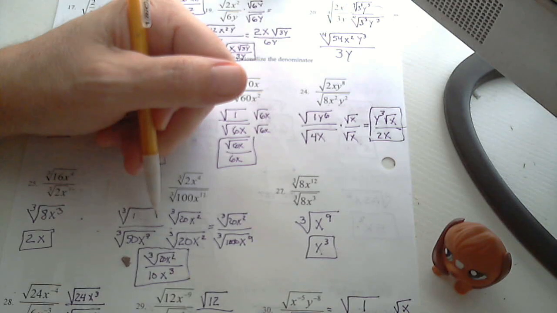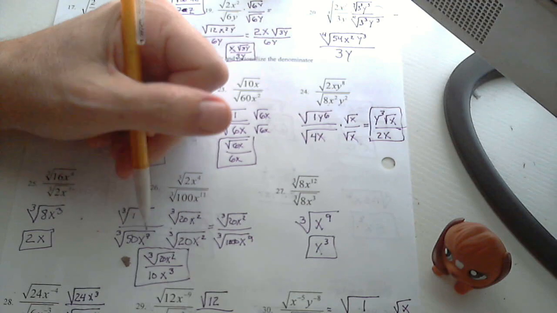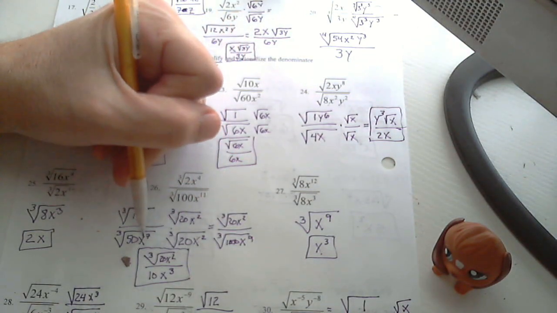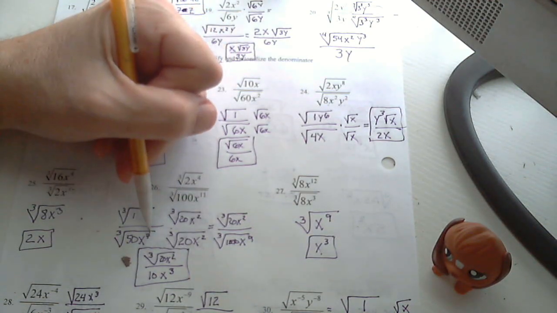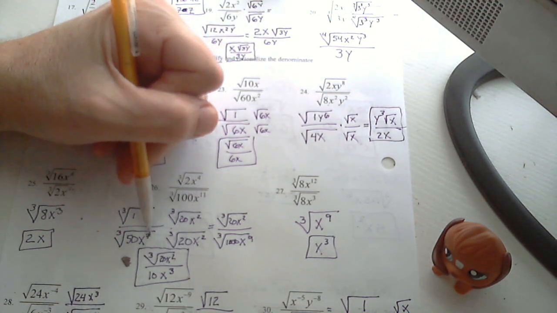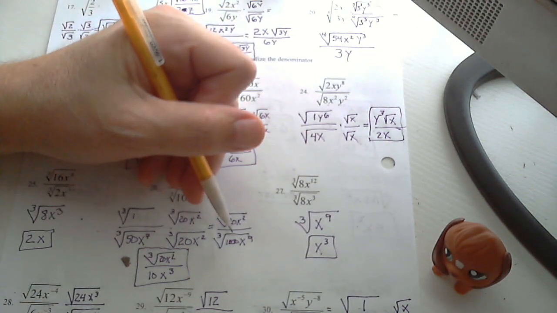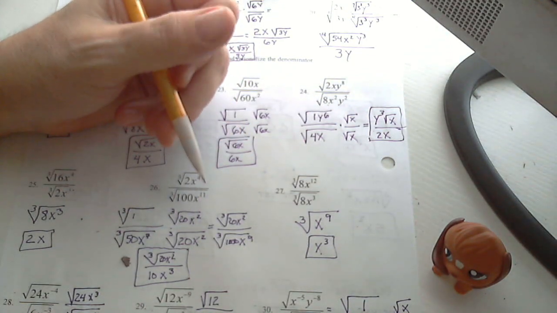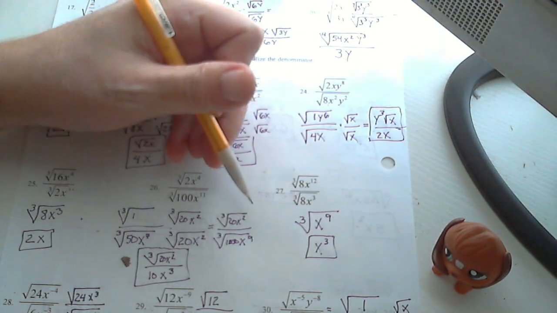Okay, so now we're doing third roots. The key with third roots is we want this to be a multiple of 3. So I have to ask myself, what is the next multiple of 3 that's larger than 7? Well, the next one would be 9. So I've got to multiply x to the 7th times something to get it to be x to the 9th, which would be x squared, again because you're adding the exponents. Okay, when we do this, 1 times this is just the cube root of 20x squared.